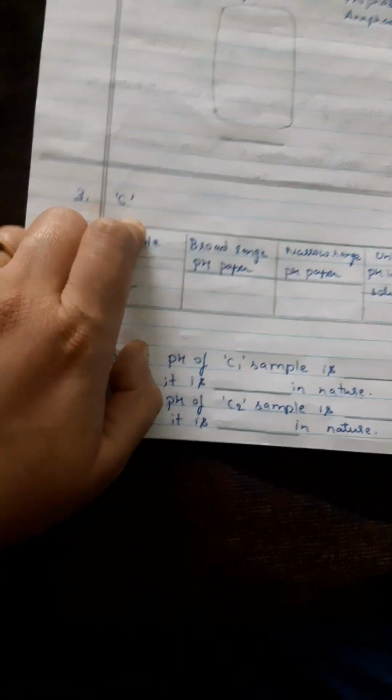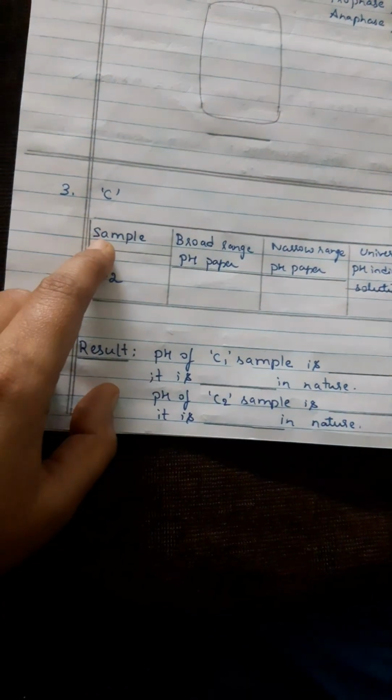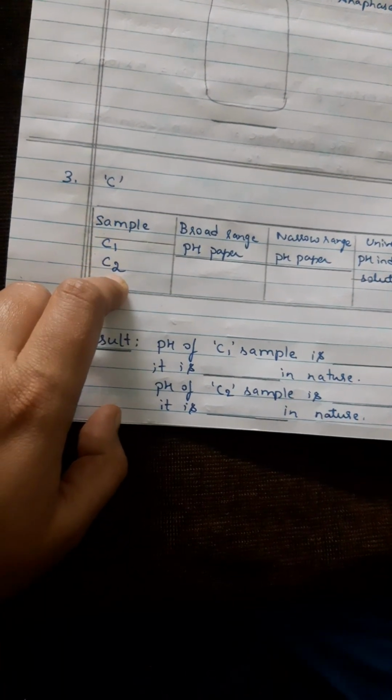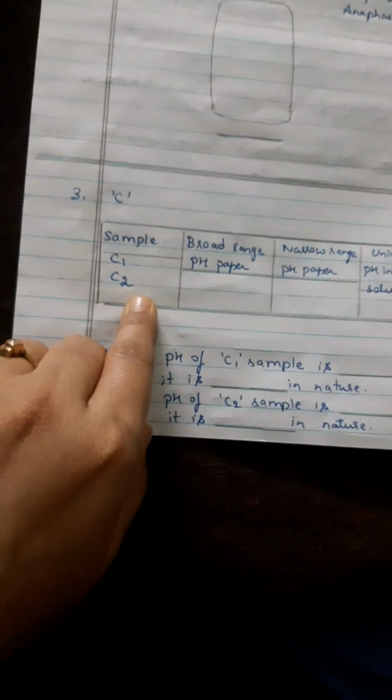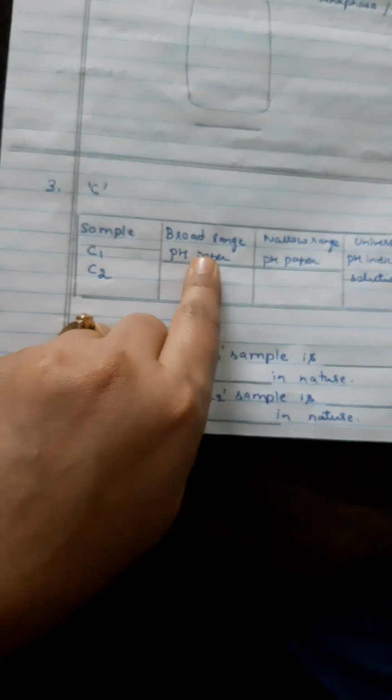Then for the third question, you have to make a tabular column for the pH. The samples you have to take as C1 and C2, because the examiner will label them as C1 and C2. For C1, what was the pH? You have to write it over here.